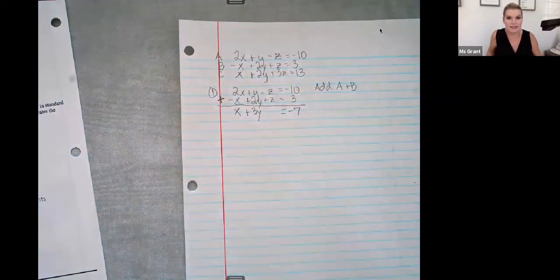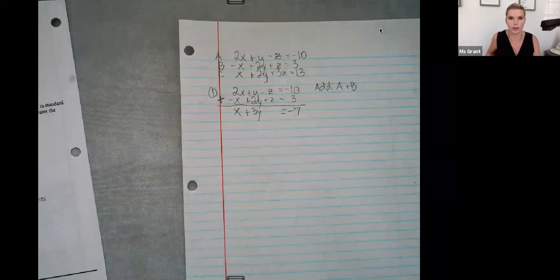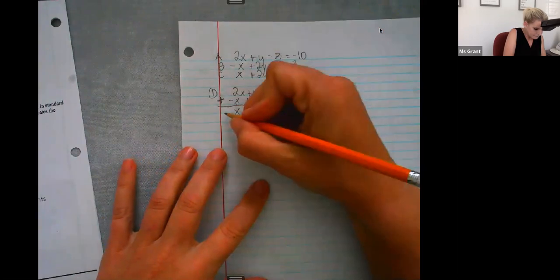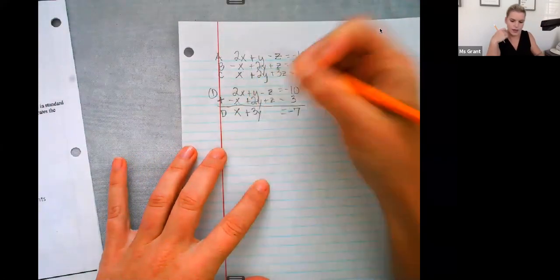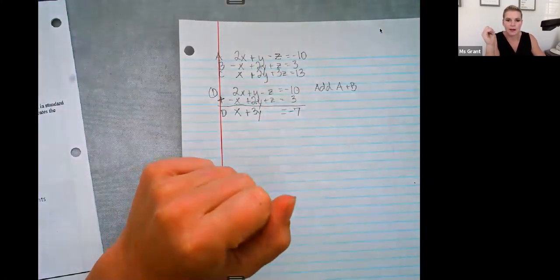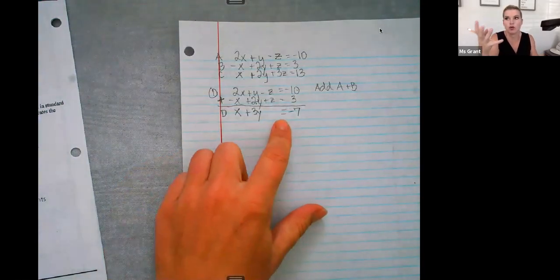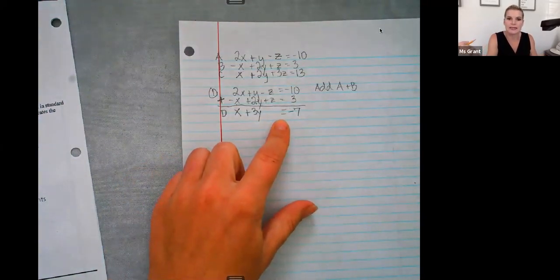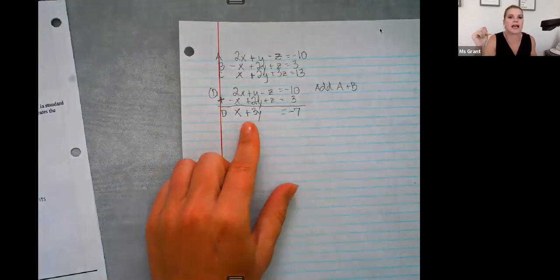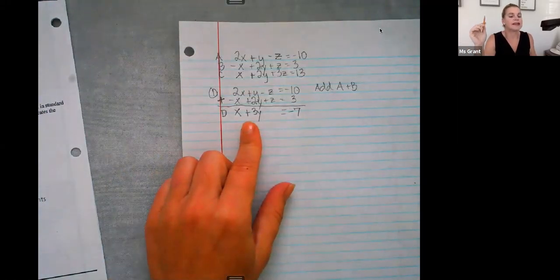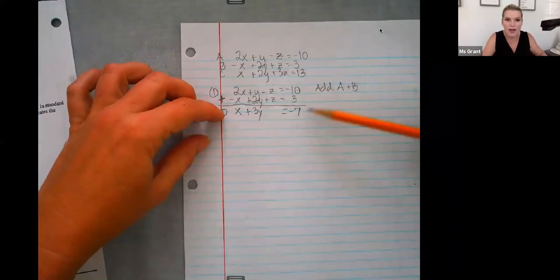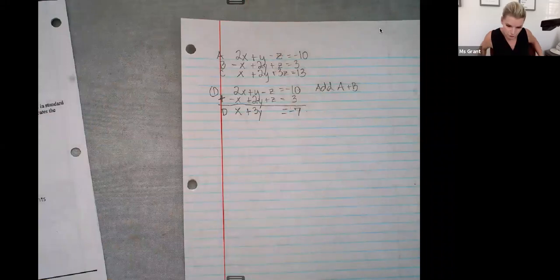Oh, and if you mess up on a sign, it throws the whole thing off. Be really careful. Okay, let's call this equation D. So I added A and B and I got equation D. This right here doesn't mean I can do something yet. What it means is that I need to get another equation that has an X and a Y. If I get another equation with just an X and a Y, I'll be able to put this one together with that one and cancel something out, okay?